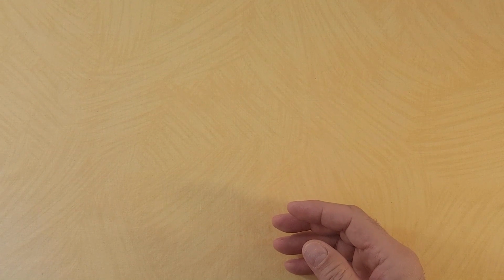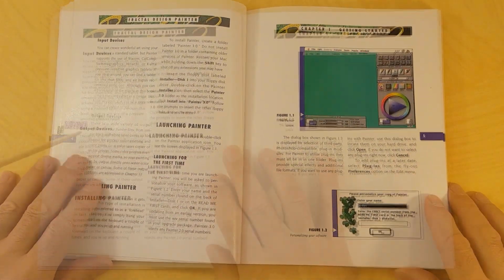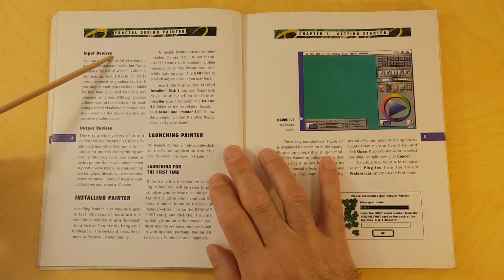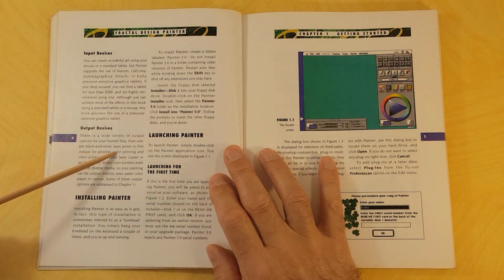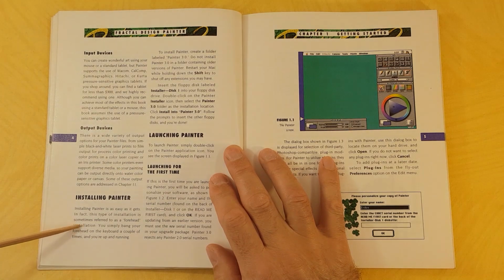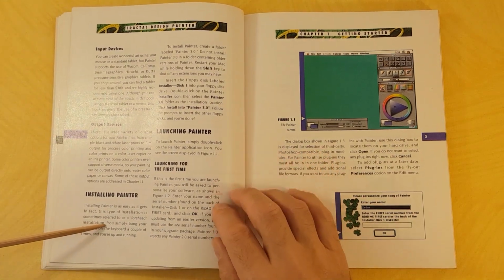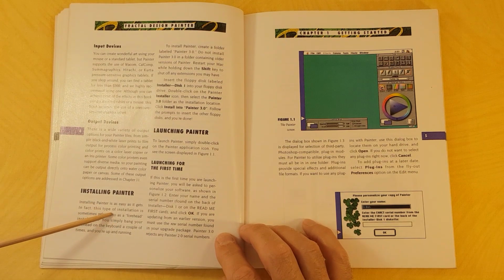Let us continue with our book. After the input devices, we have a couple of words about the output devices. Of course, data printers. And now we will learn here how to install the Painter.